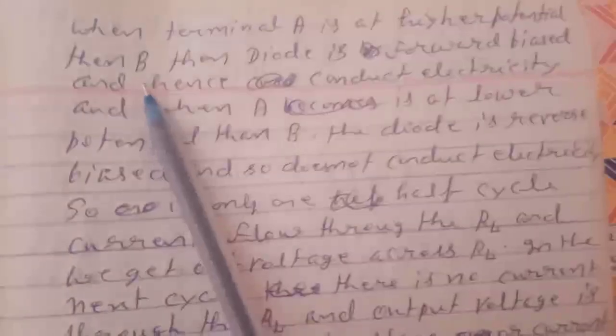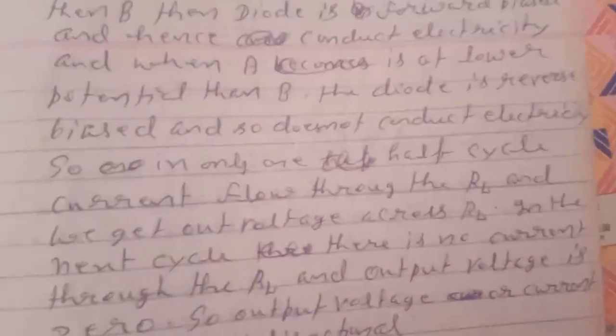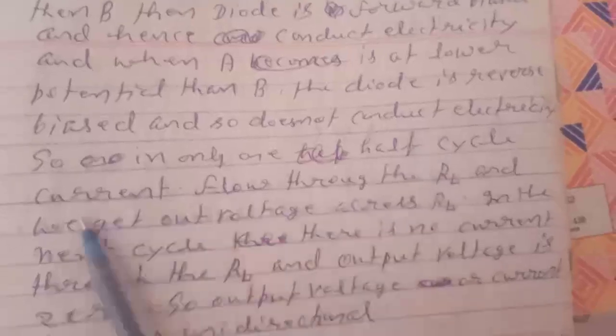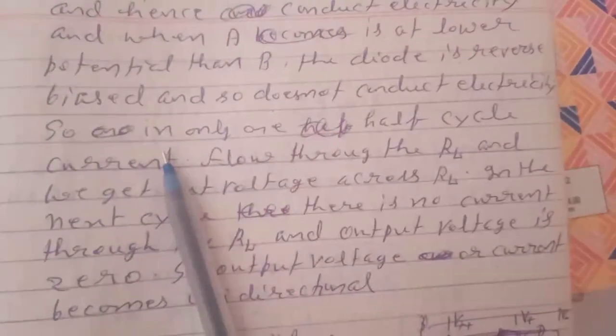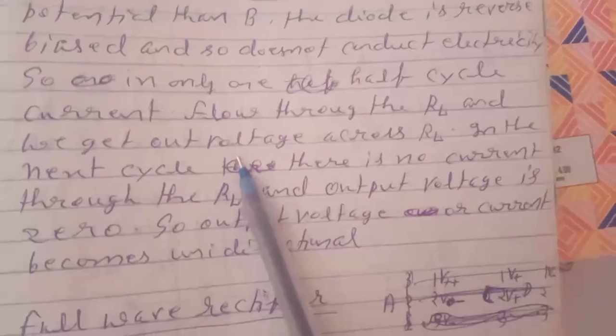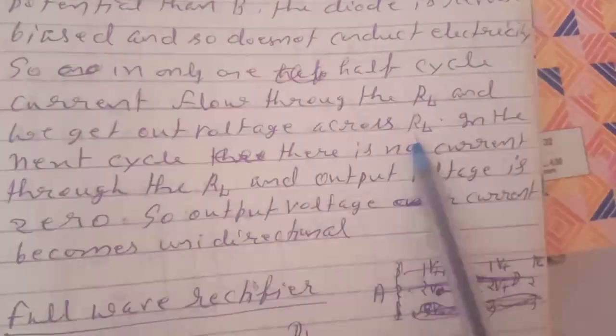When terminal A is at higher potential than B, the diode is forward biased and hence conducts electricity, and when A is at lower potential than B, the diode is reverse biased and so does not conduct electricity. So in only one half cycle, current flows through RL, that is the load resistance, and we get output voltage across RL.